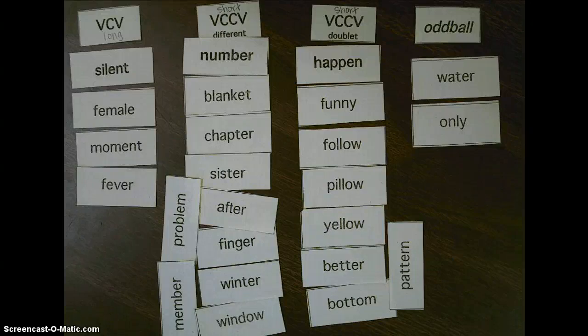Now that you're finished with your sort, I'd like you to go ahead and write these words under day 1 in your spelling packet and refer back to the screencast as often as needed.